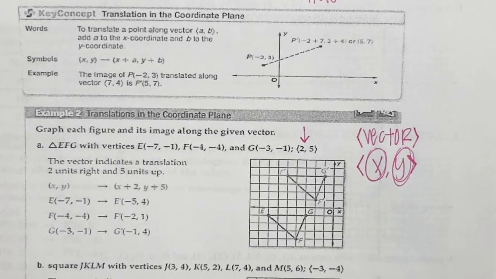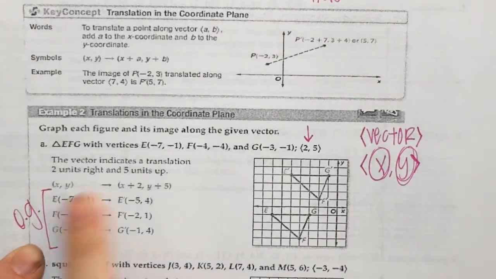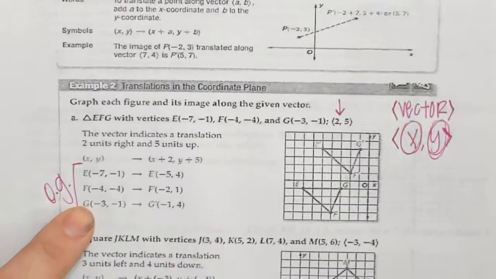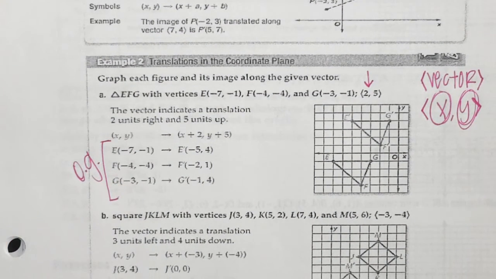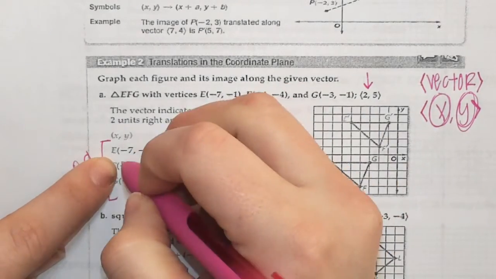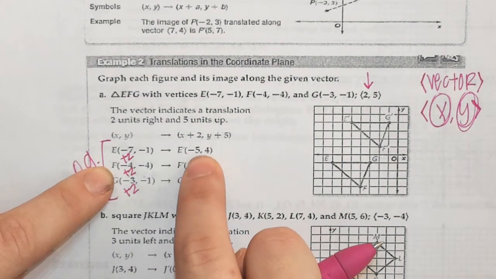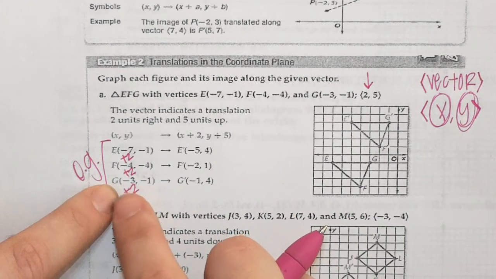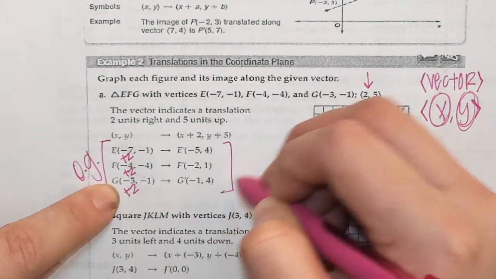Here's the easiest way to do this. They've put all of your original points right here. Those are your originals, E, F, G. The easiest way to do this is one point at a time. So do all your X's and all your Y's. Literally all you're going to do is take all your X's and add 2. Negative 7 plus 2, negative 5. Negative 4 plus 2, negative 2. Negative 3 plus 2, negative 1. So these are your new points.